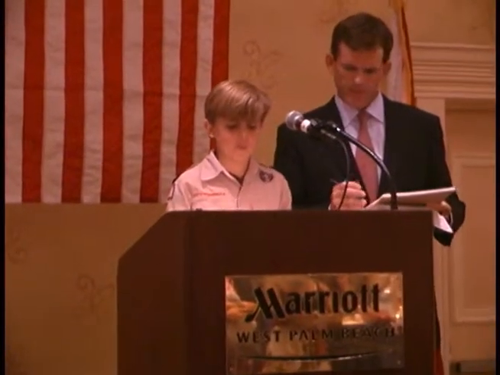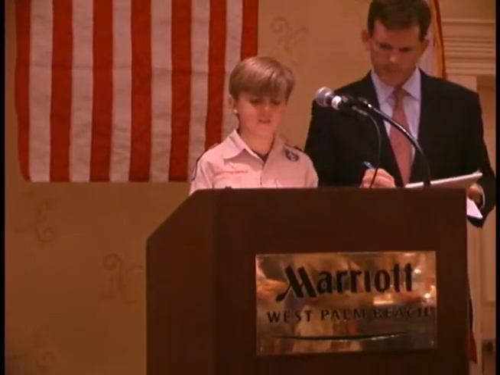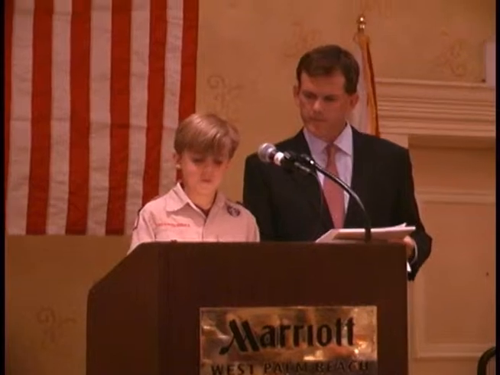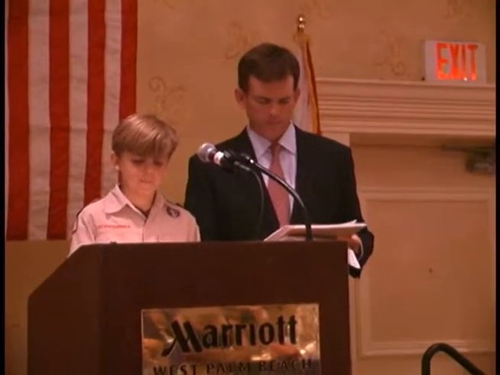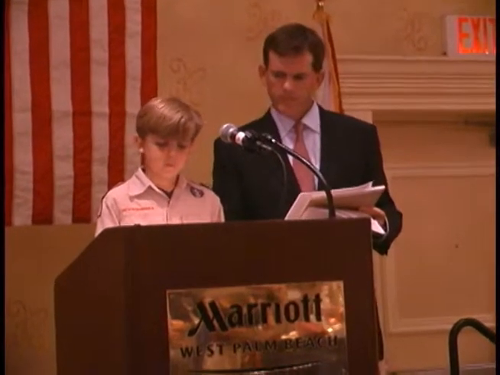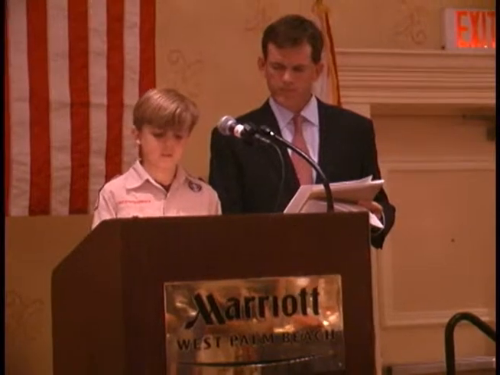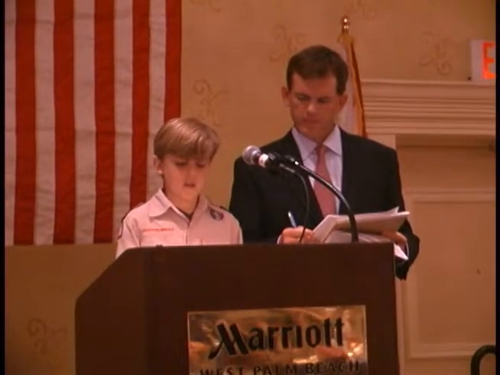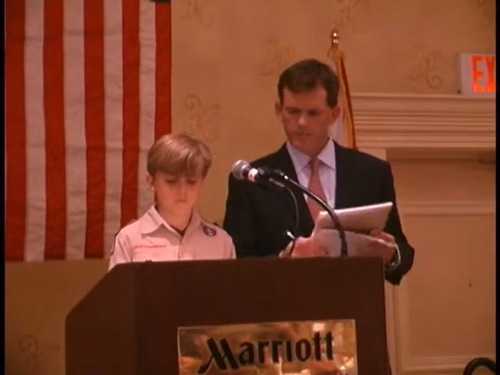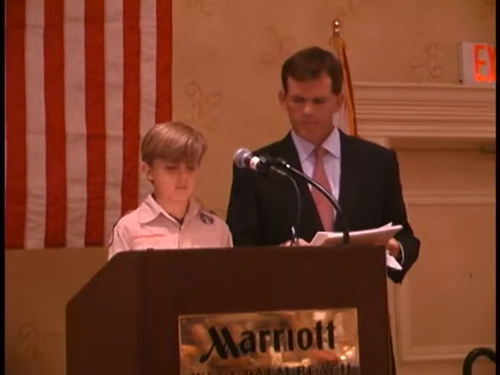Article 1, Section 5, Rules of Congress. Each house shall be the judge of the election, returns and qualifications of its own members, and a majority of each shall constitute a quorum to do business. Each house may determine the rules of its proceedings, punish its members for disorderly behavior, and with the concurrence of 2/3, expel a member. Each house shall keep a journal of its proceedings and from time to time publish the same.